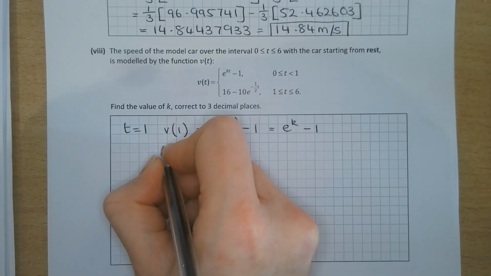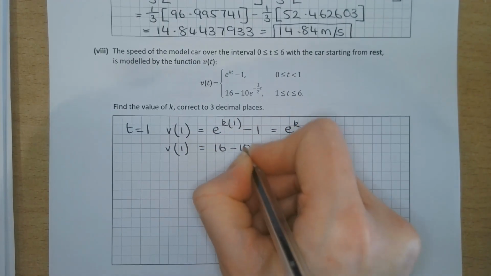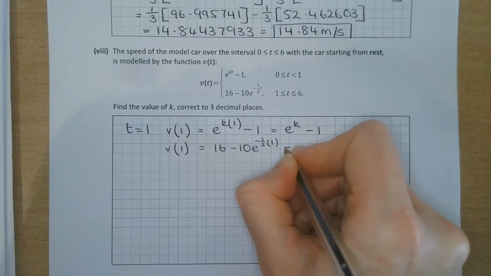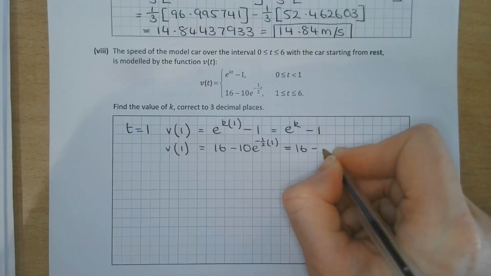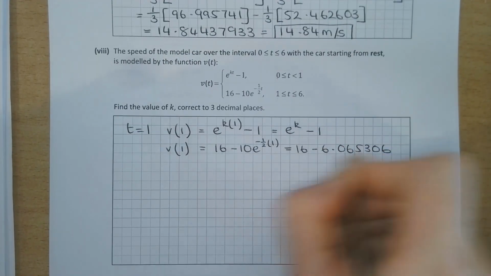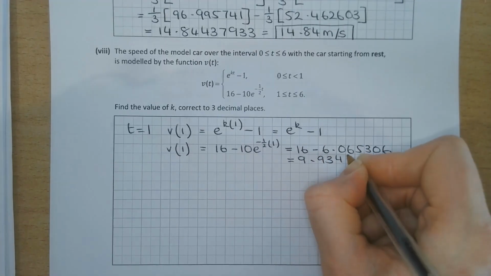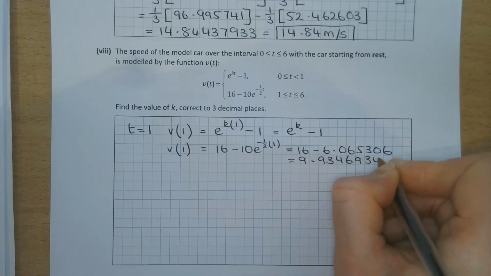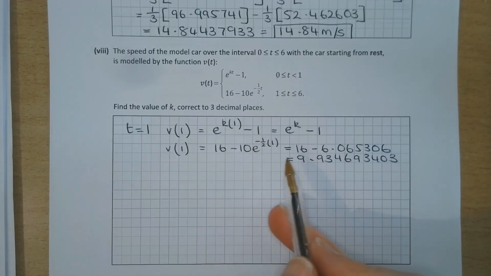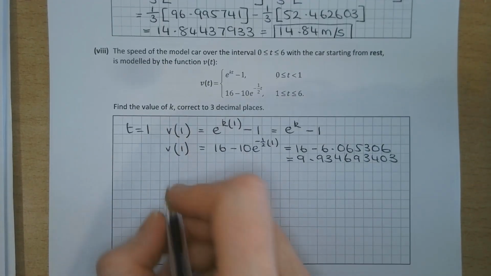And we also then have 16 minus 10 e to the power of minus a half times 1, which works out as 16 minus 6.065306, which is 9.934693403. So they're both equal to each other because of what we filled in and what we know.